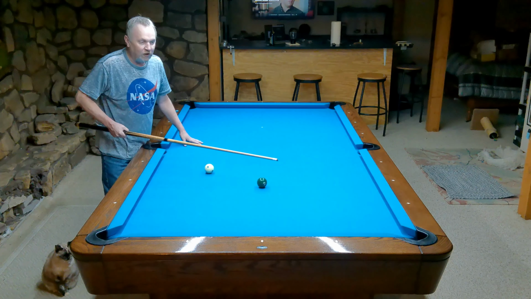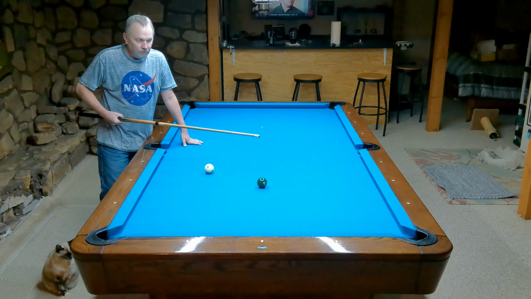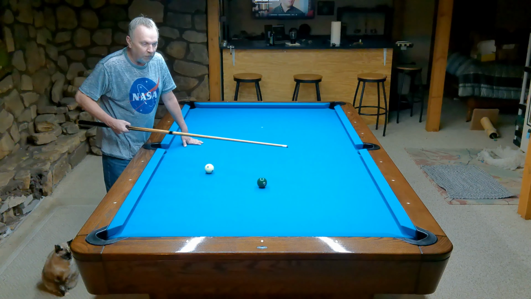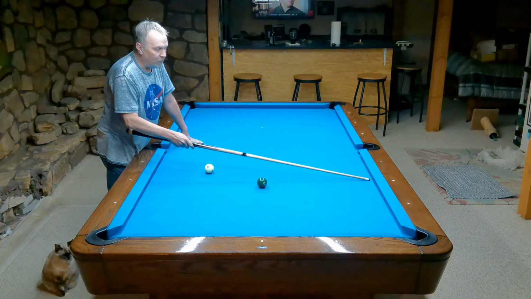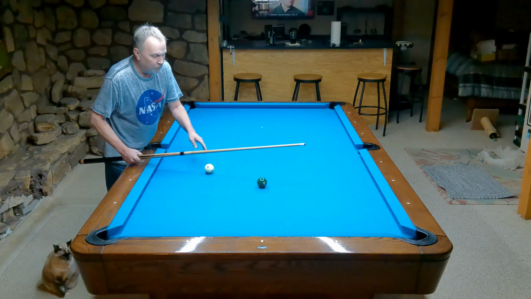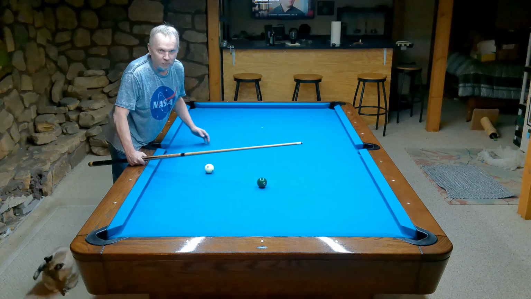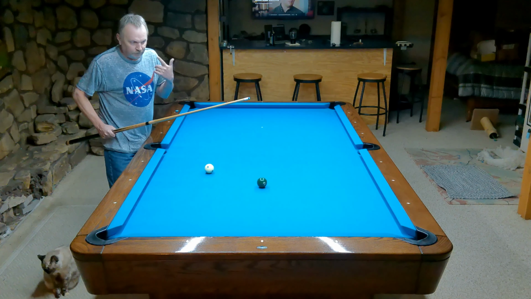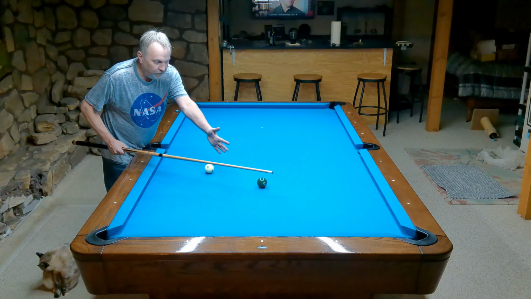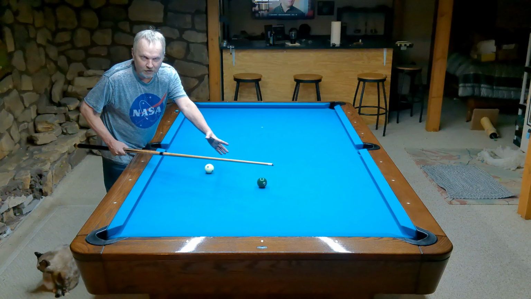This is definitely a thick enough cut. Anybody watching this video, I certainly hope knows, put a little bit of follow on it, the cue ball is going to come up here somewhere. Put a little draw on it, the cue ball is going to come back here somewhere. You don't have to worry about it. But it's a fairly full hit on the 6.